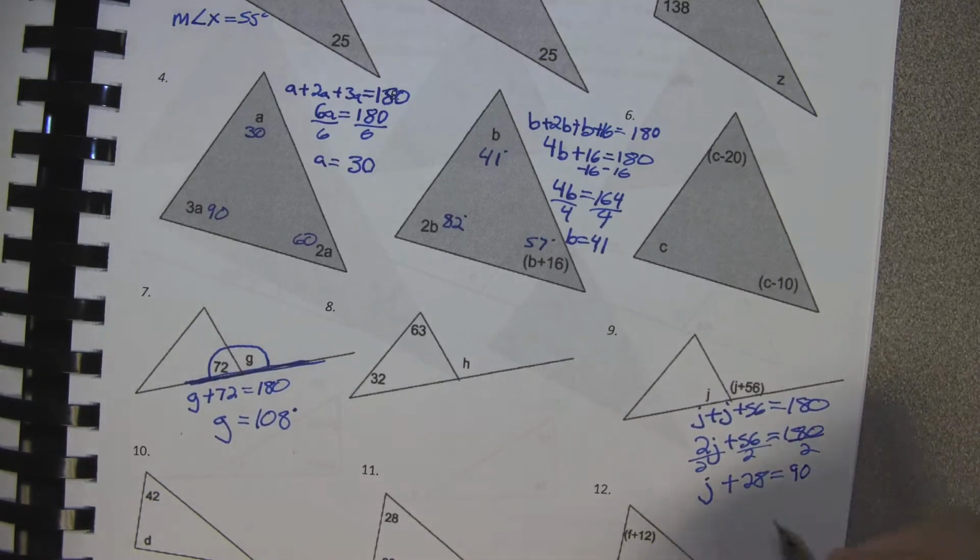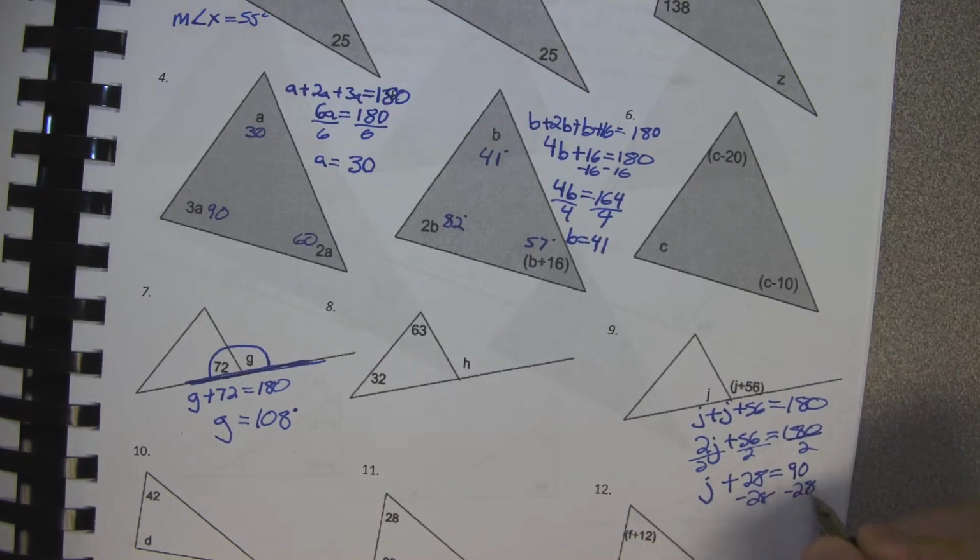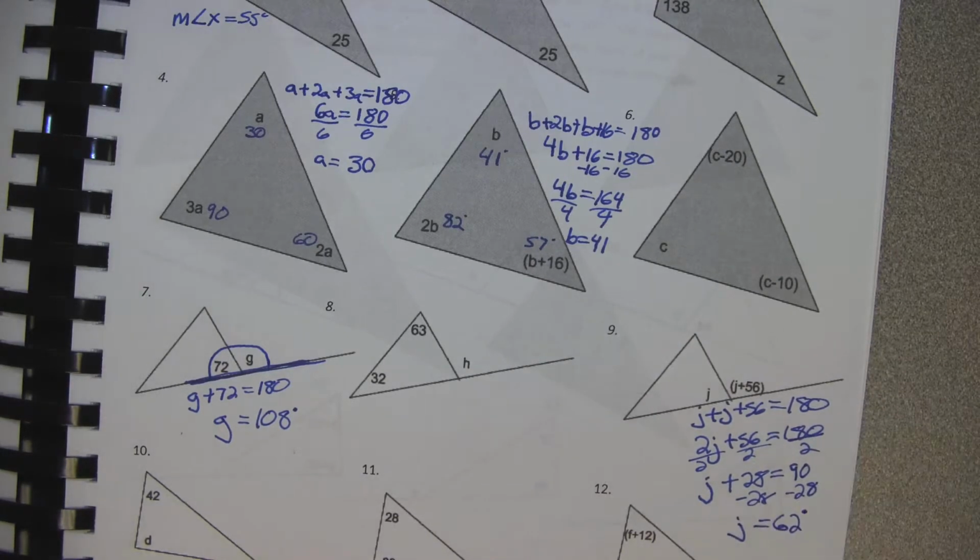And then in this case, just to find what J is, we'll subtract by 28 on both sides. So J equals, let's see, what would that be, 62? And there we are. So again, you don't necessarily have to subtract 56 first and then divide by 2. We can divide by 2 first and then subtract the 28 when we're done. All right. Well, let's look at number 8.